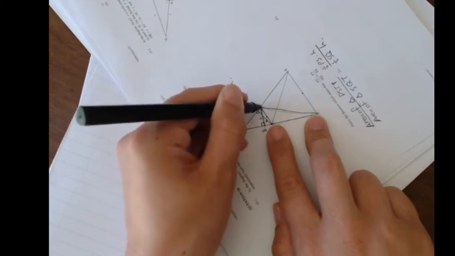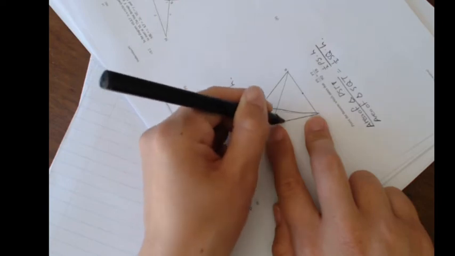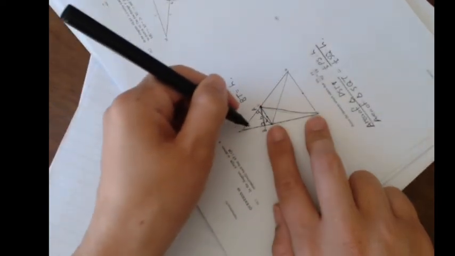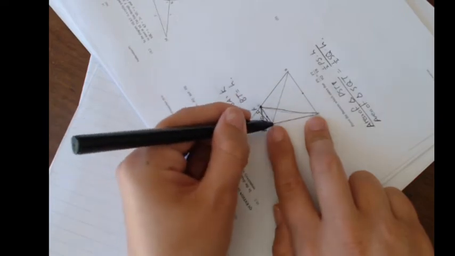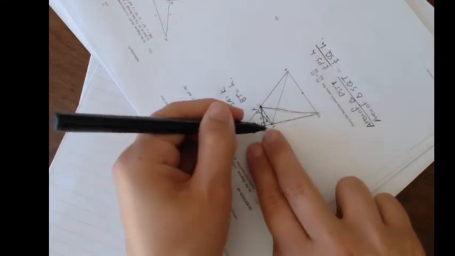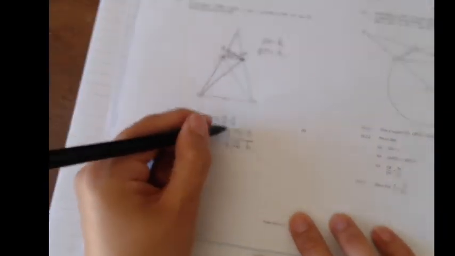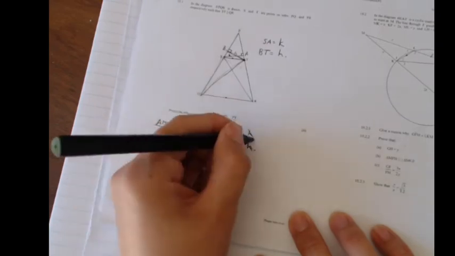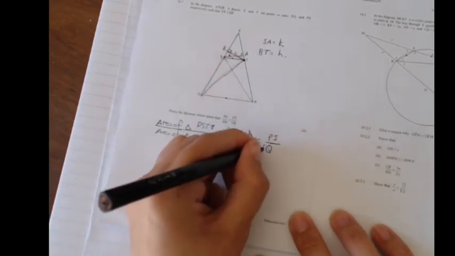If I look at this triangle there, from the height, drop it down perpendicular to the base, I just extend the base. So you see this height is actually the height of this triangle and the height of this triangle. So I use the same height there. Okay, and then that will cancel, so I only have PS over SQ.